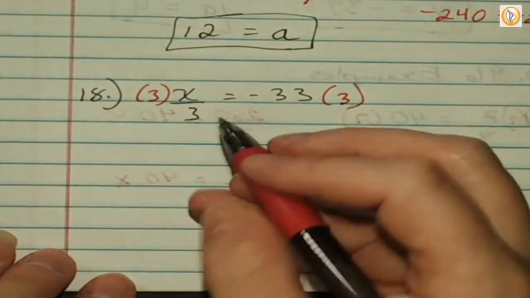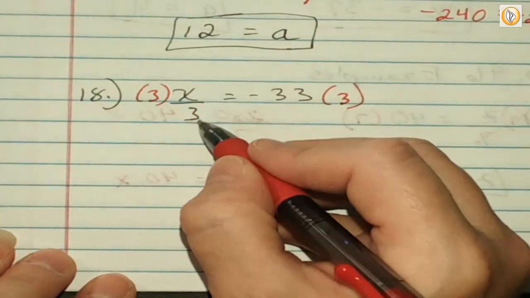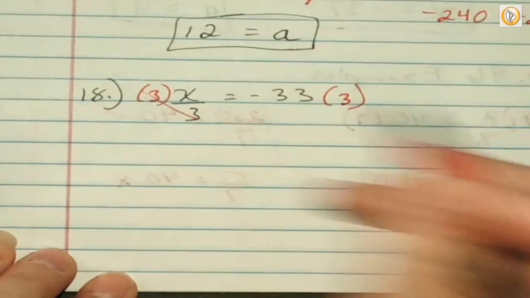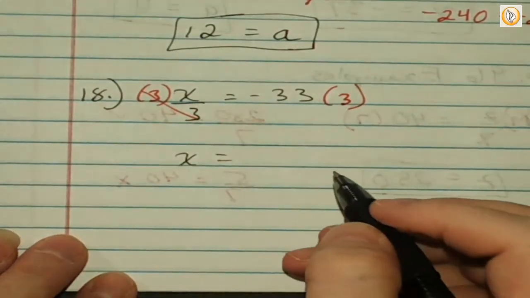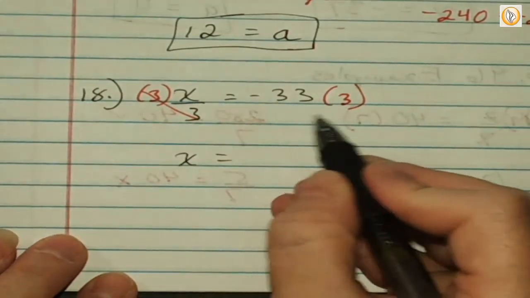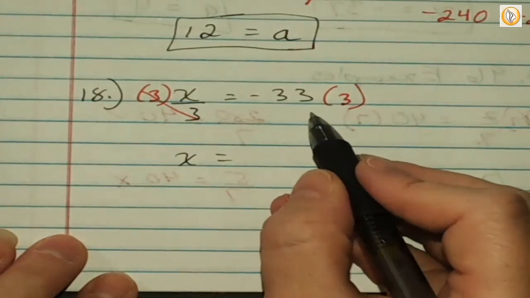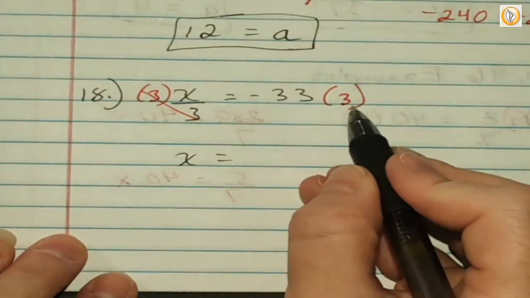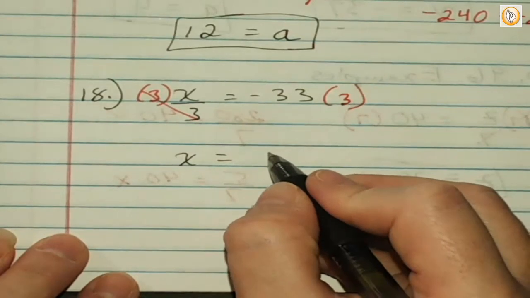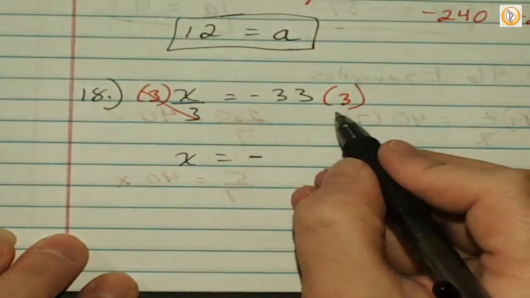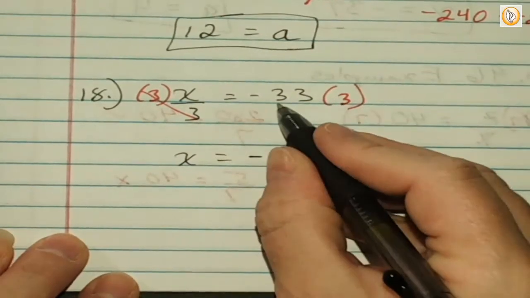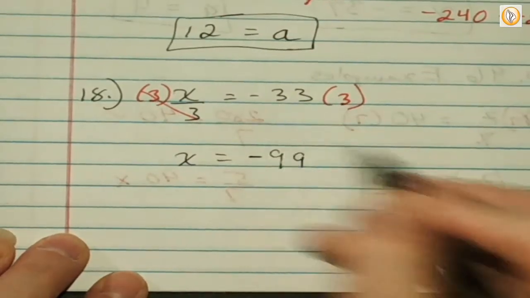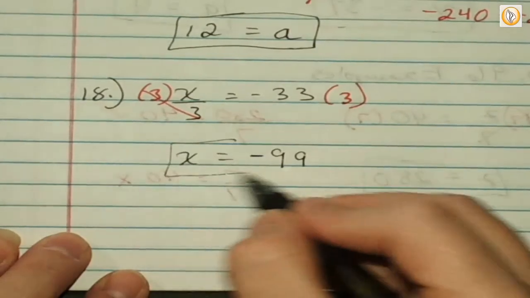Because we are dividing here, so the opposite is multiplying. Excelente. So then I have X equals negative 11. Are we dividing or multiplying? So then negative times a positive is going to give you a negative. And 3 times 3 is? So what's my answer? Negative 99. Excellent.